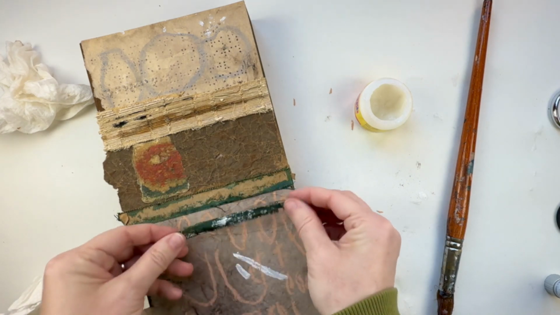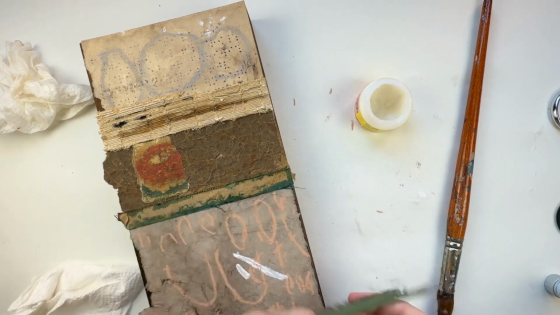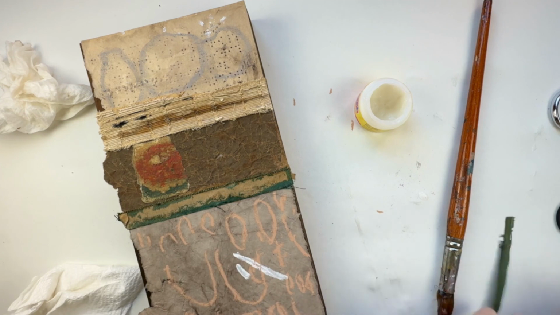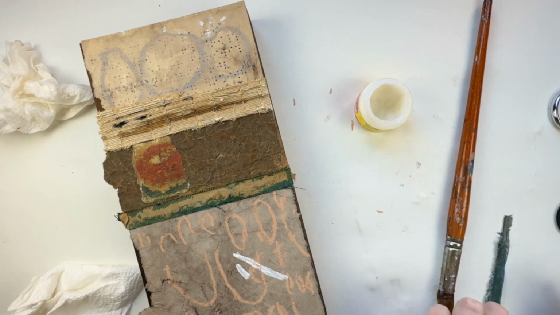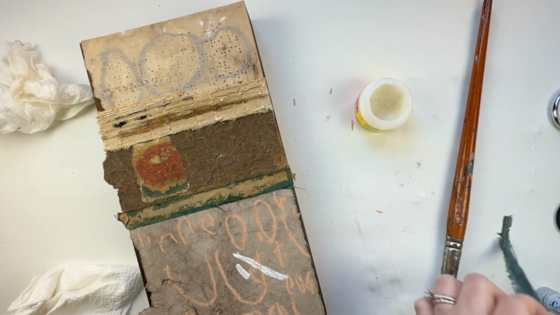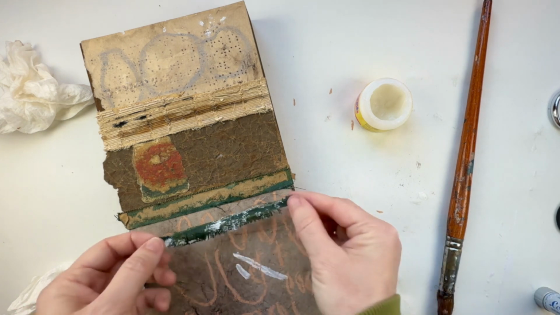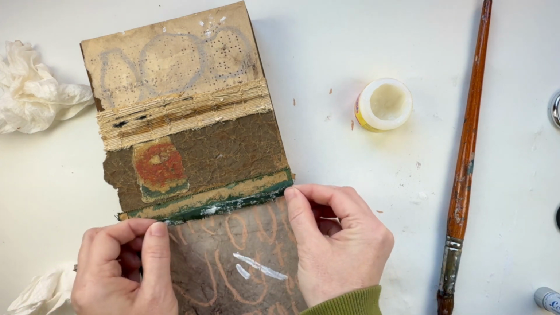Okay, this little piece was next. I think I just like it there. I think I might try the glue stick on this. This is just a piece of sort of like the fabric type cover on a vintage book. It's lightweight, so I think the glue stick should hold it fine.